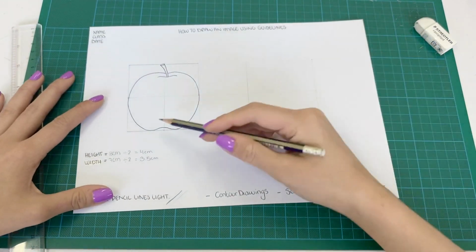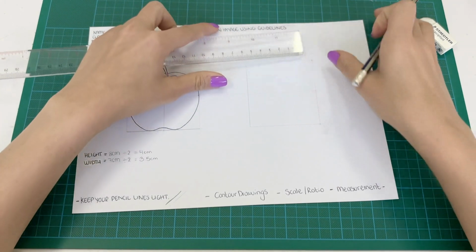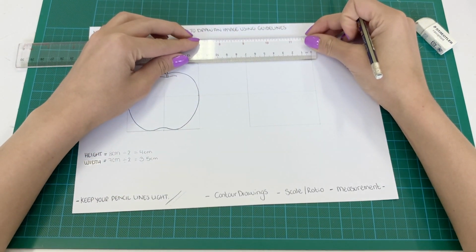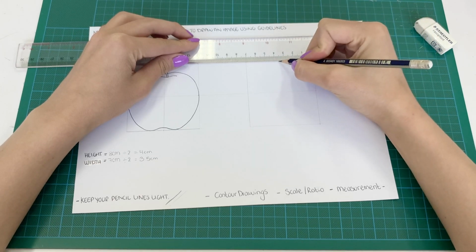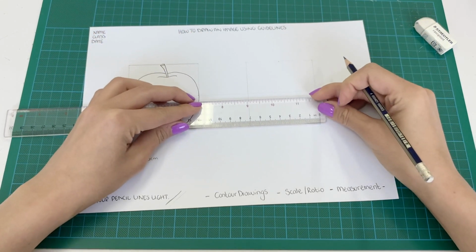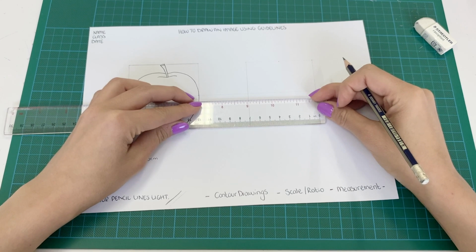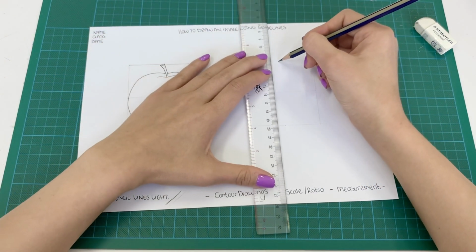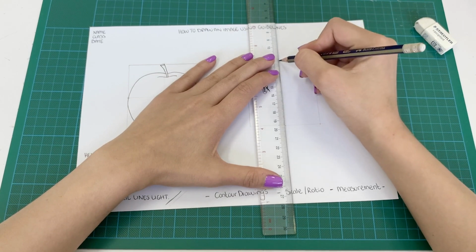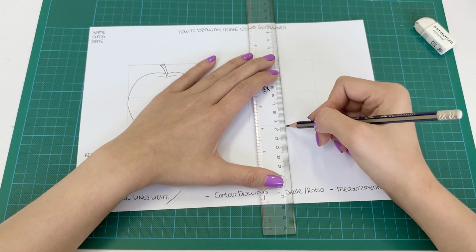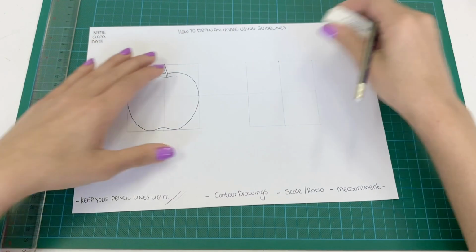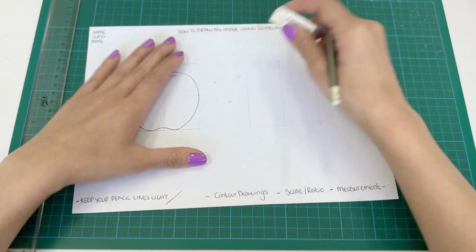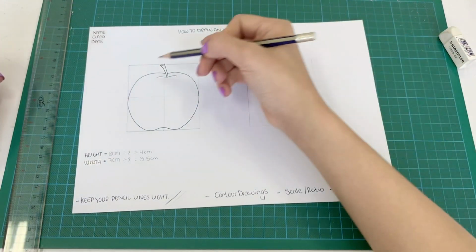And there we go, we have the accurate cross section, which we're going to do the same thing on the other side. We're going to point out 3.5 and 3.5 again, and join these dots together. Once you're done, you can go ahead and erase all these extra lines that we don't need so that we can keep our page nice and neat.